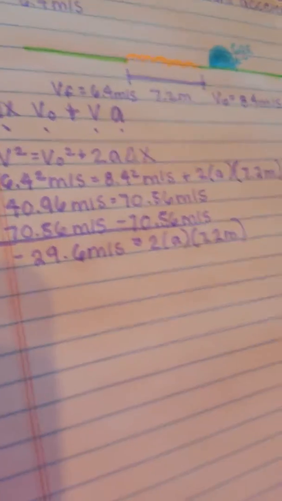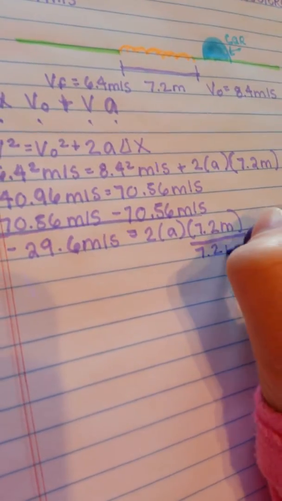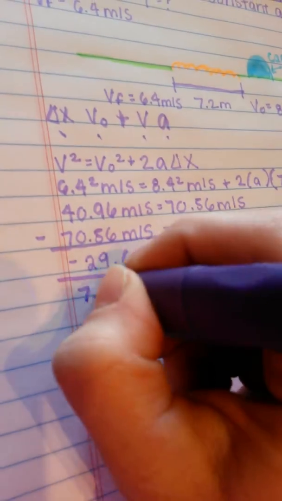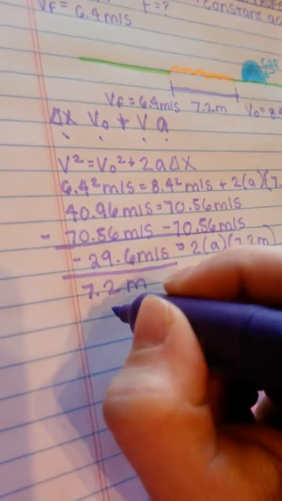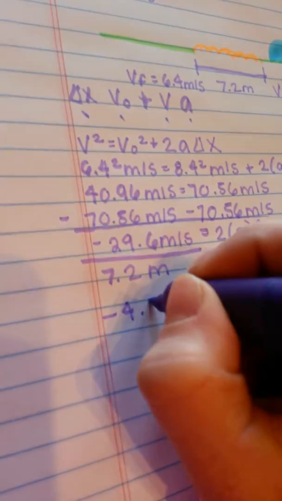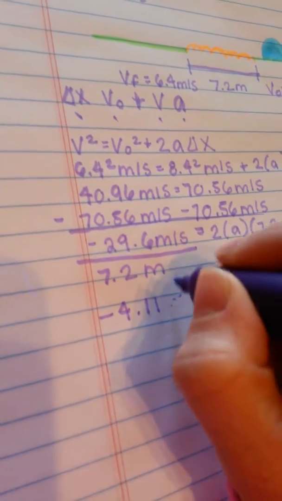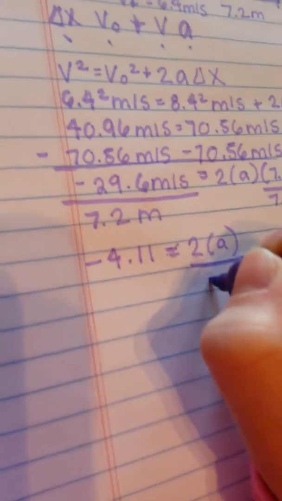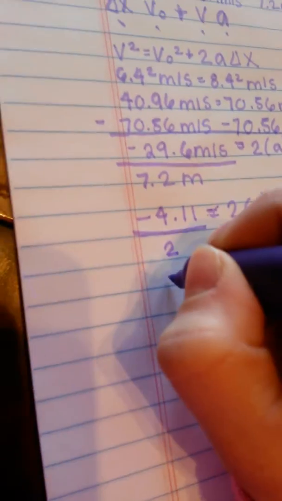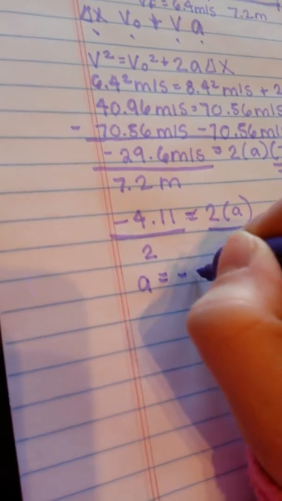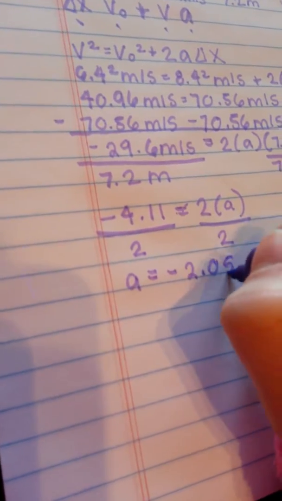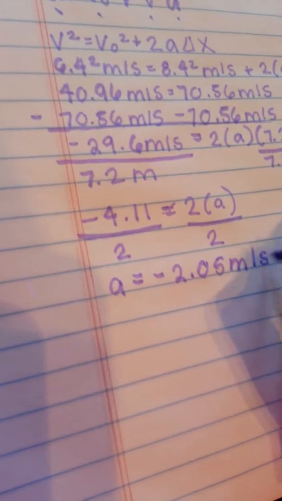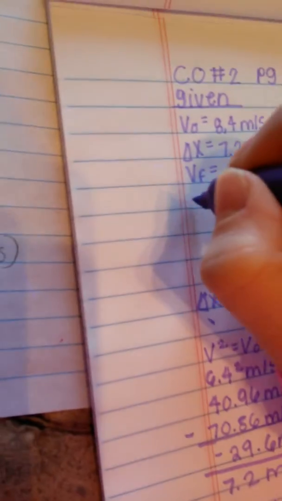7.2 meters. And now we're going to try and get a alone, so we divide by 7.2 meters, and we get negative 4.11 equals 2a divided by 2. And now our acceleration is negative 2.05 meters per second squared. Alright, so now we can write that up in our given.